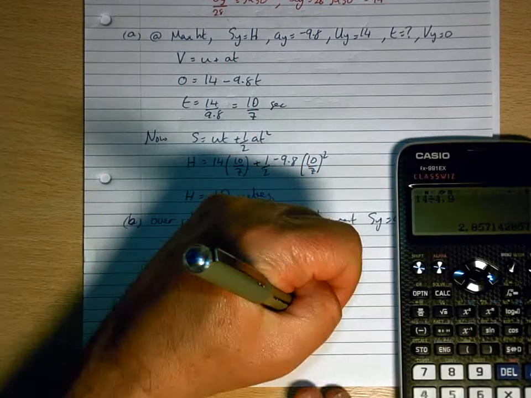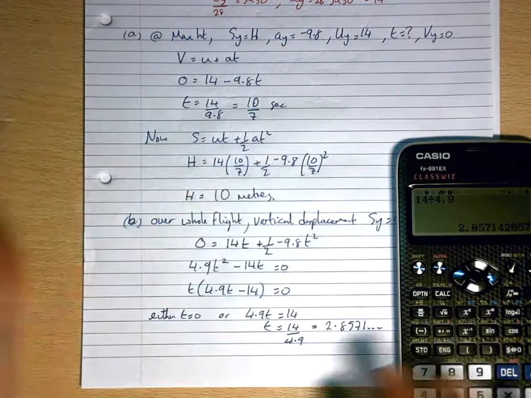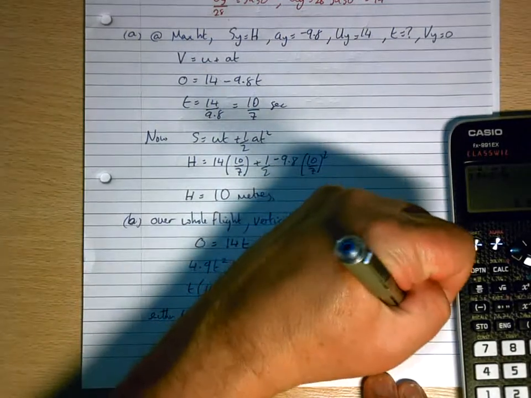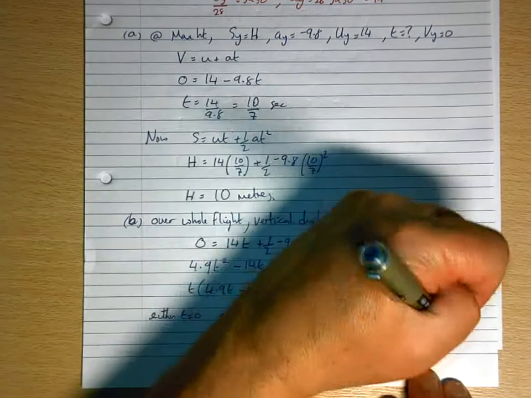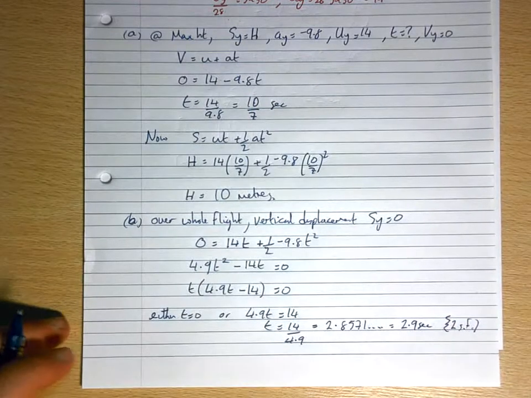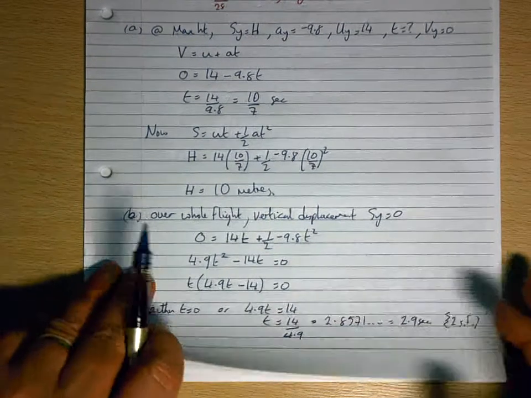Same thing, write down the decimal string, 2.9 seconds to 2 significant figures. Okay, so the time of flight is 2.9 seconds.